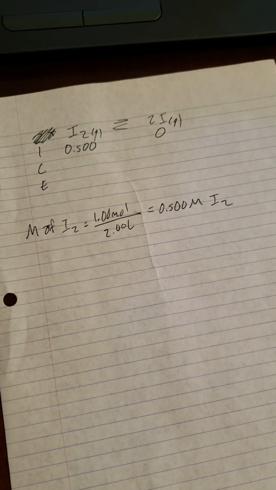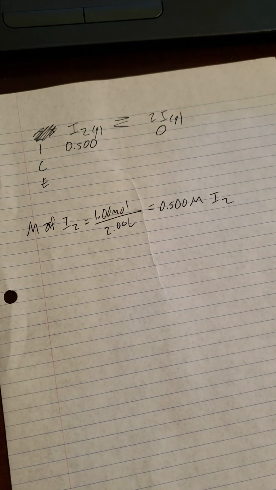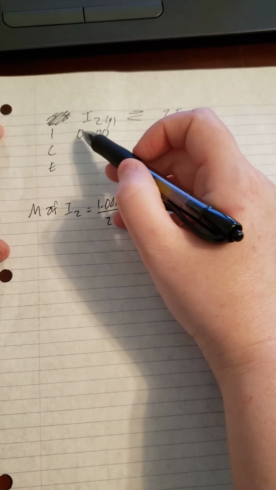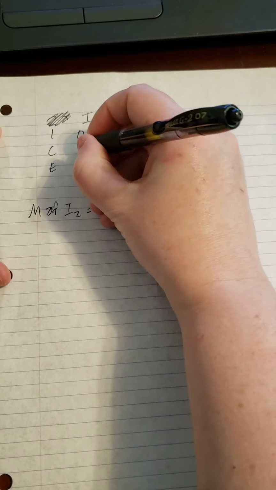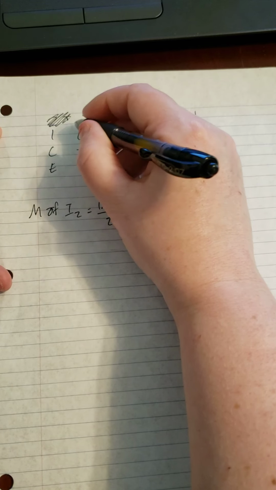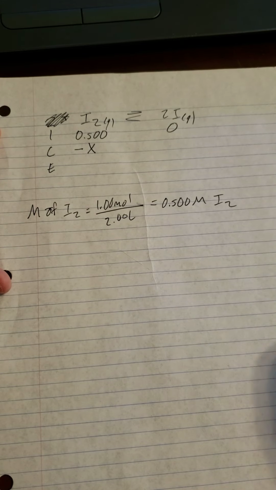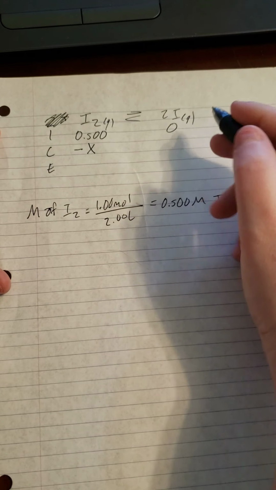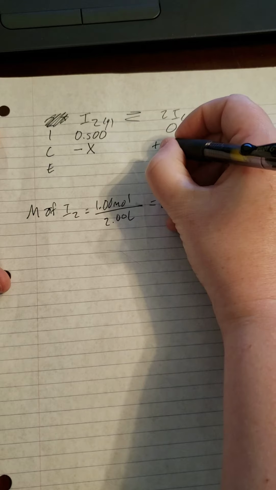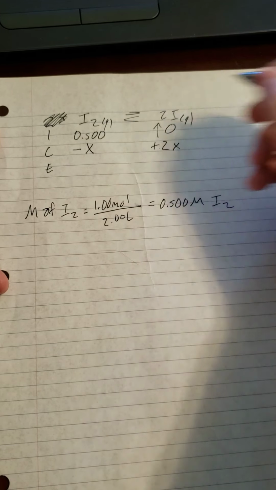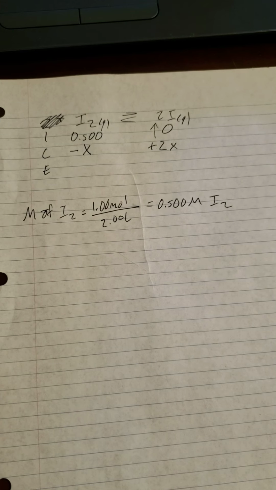Now the next step would be to write my changes, which, since I don't know any equilibrium concentrations, can't be a number. It has to be a variable. So this is a reactant, which means I started with something. So it's going to be negative, no coefficient, so just negative x. All right, this is a product. I'm starting with nothing, so I'm making it positive 2x, where the 2 is coming from the coefficient.